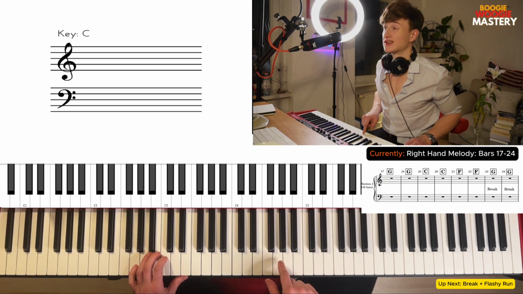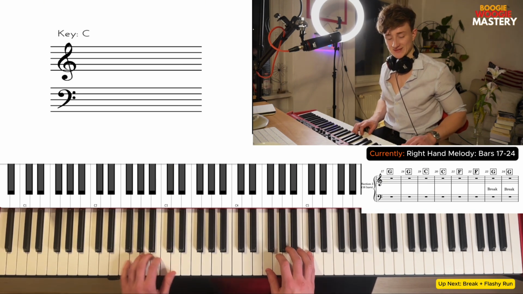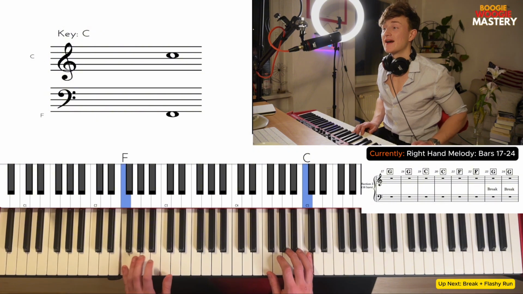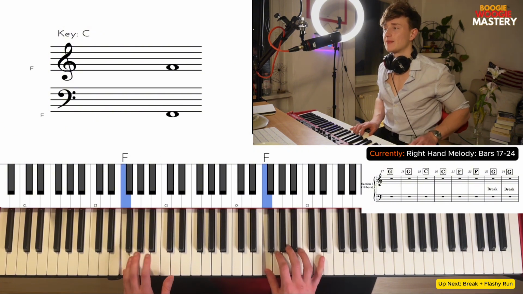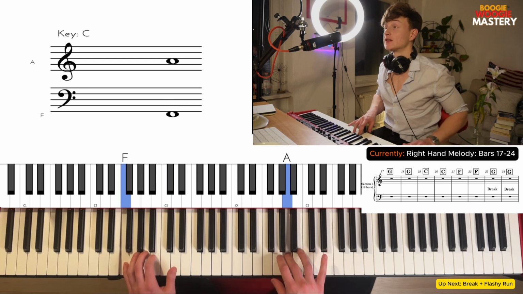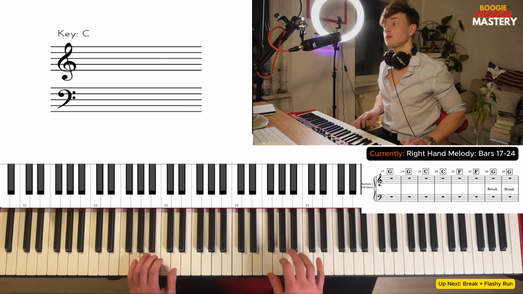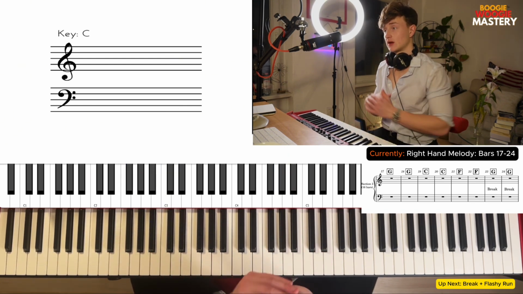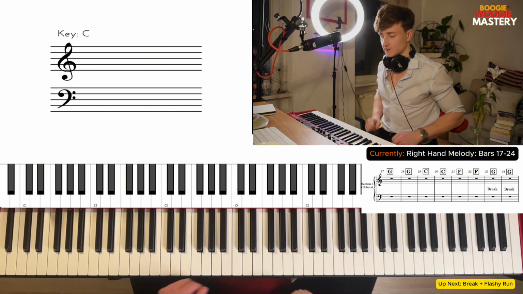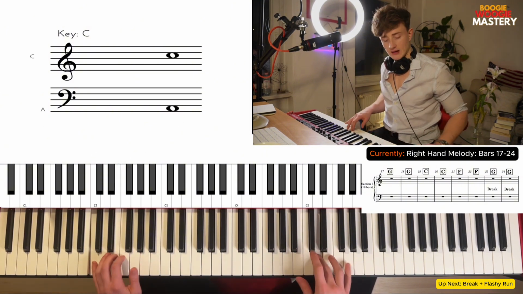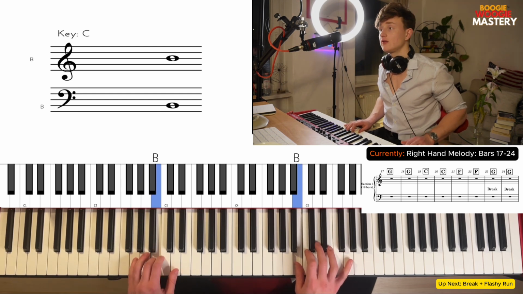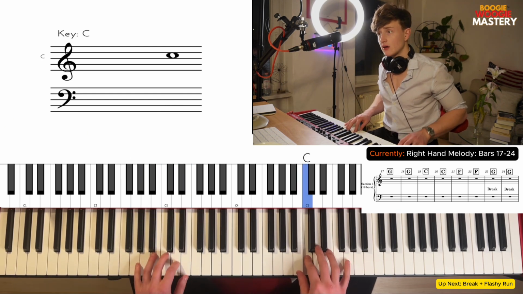I accidentally hit the G. Don't do that. Let's do that one more time just from the F. 1 and 2 and 3 and 4 and F and then back to A and then the G. This is the break. Okay, so let's do that one more time. 3 and 4 and 1 and 2 and 3.